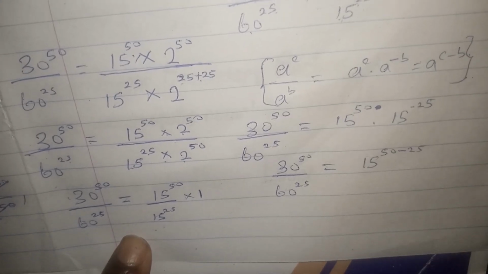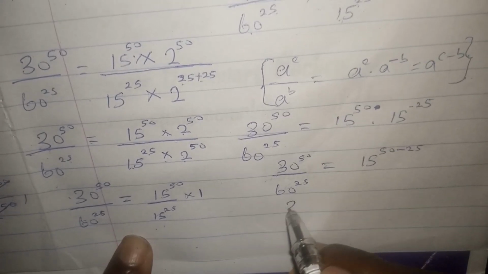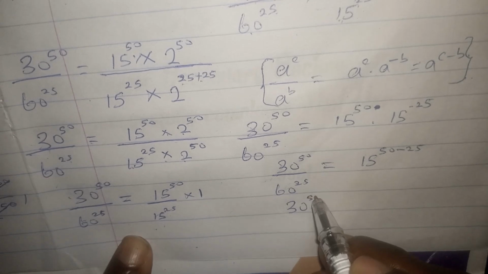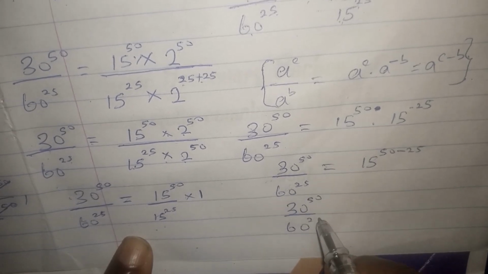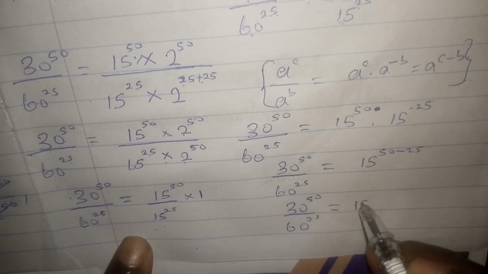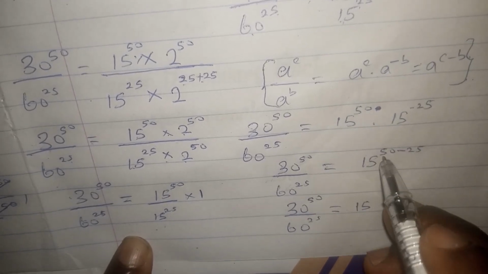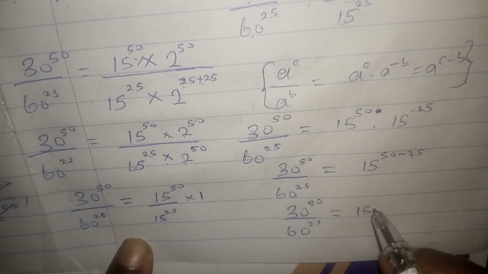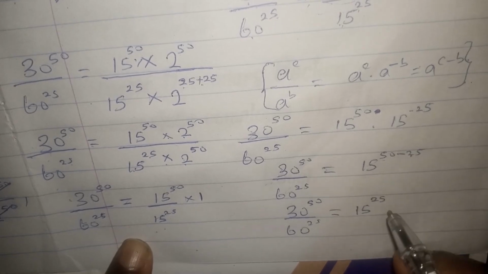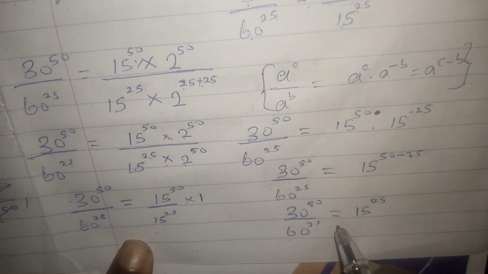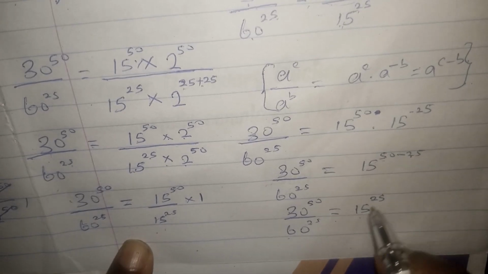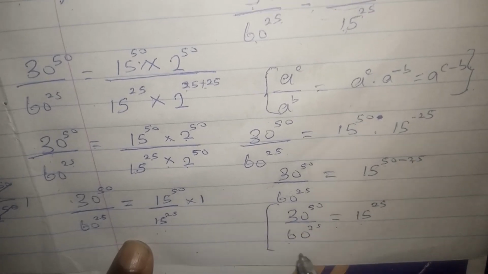So we're now having 30 to the power of 50 over 60 to the power of 25 is equal to 15 to the power of 50 minus 25, which is going to give us 25. So 30 to the power of 50 divided by 60 to the power of 25 is equal to 15 to the power of 25. So this is the lowest simplification.